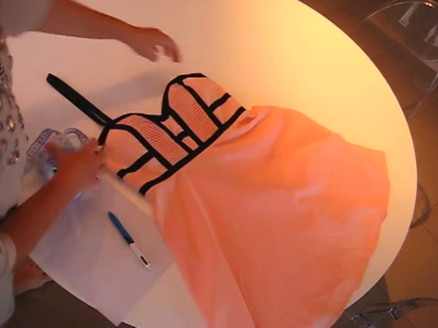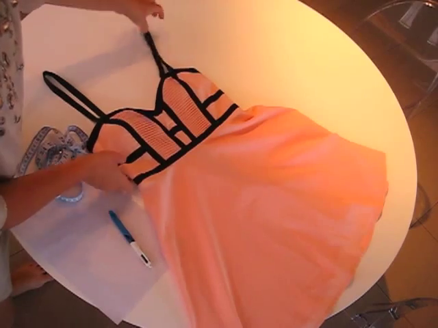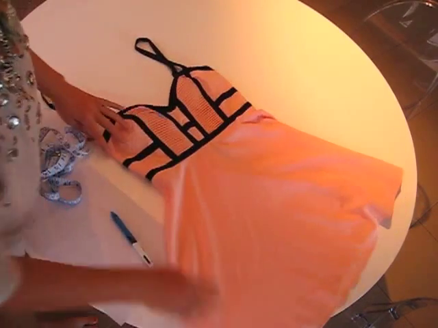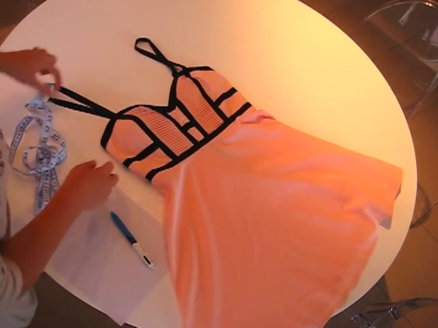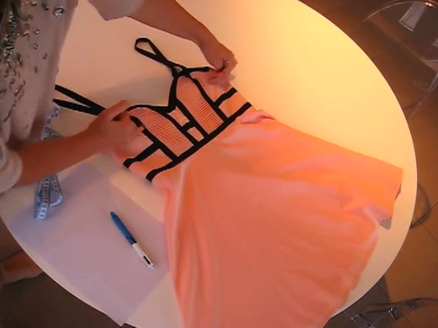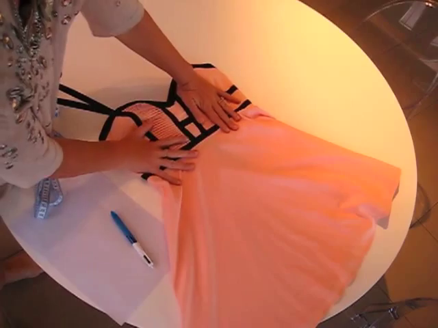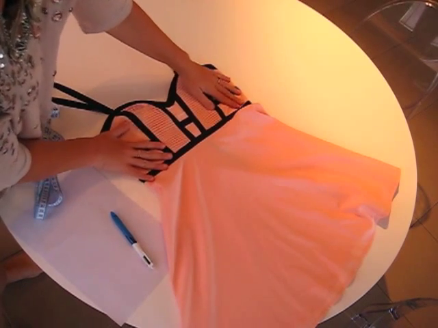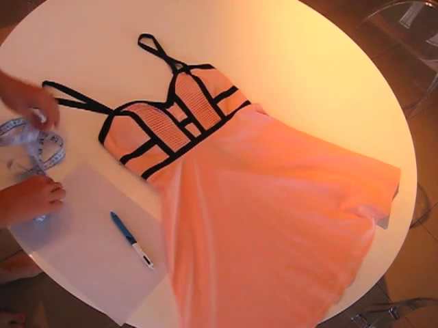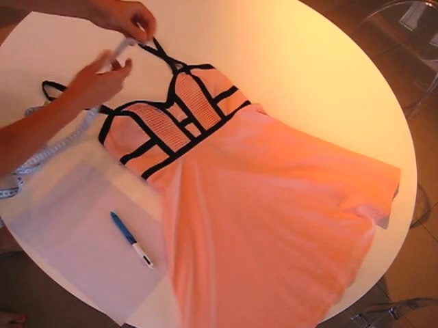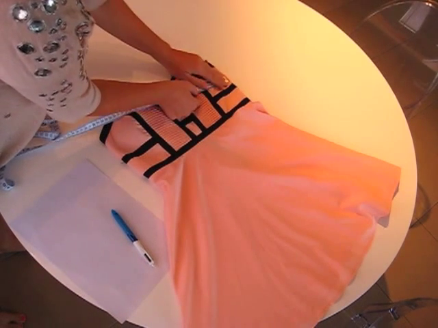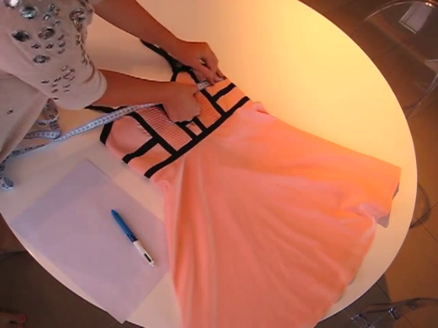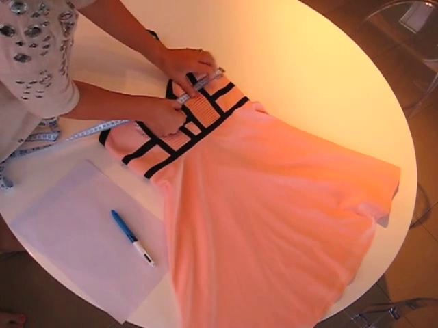So the first thing I would measure, I've just got a strappy dress that we'll use today, is the bust, waist and hip. The bust is the widest point on the bodice. You always want to lay your garments nice and flat, and so you'd actually be measuring on the half.